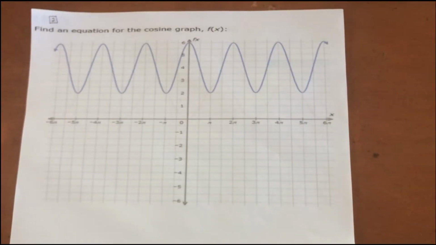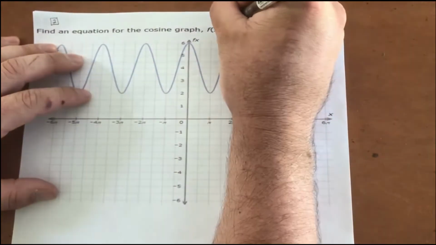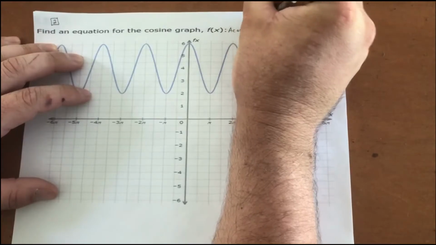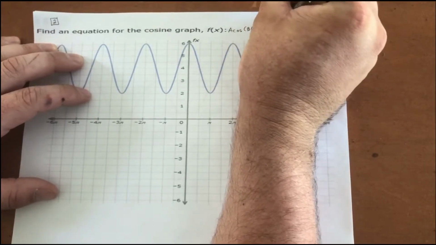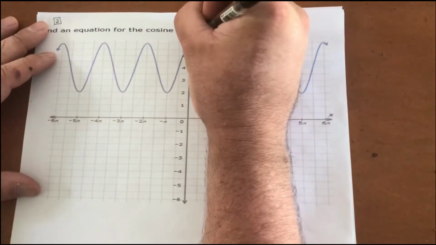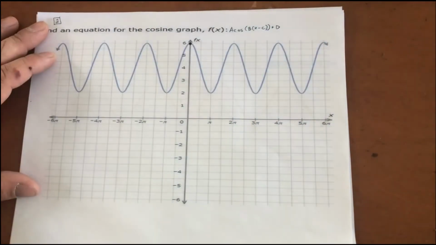All right, so here's another cosine graph. It's going to be very similar to what we did. We have a times the cosine of b times the quantity x minus c, plus d, where a is my amplitude, b is relative to my period, c is my phase shift, d is my vertical shift. So first thing I want to identify is the peak of my graph on the y-axis. Yes, it is. So here's my peak. All right, so I already know that there's not going to be a phase shift.